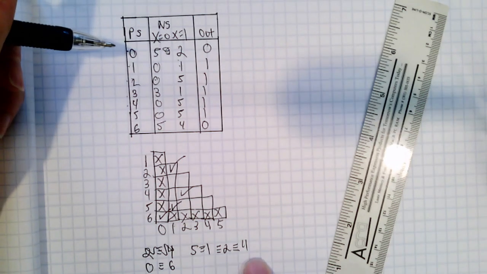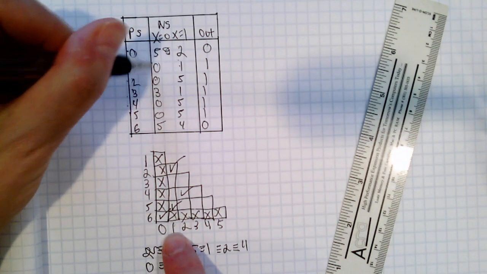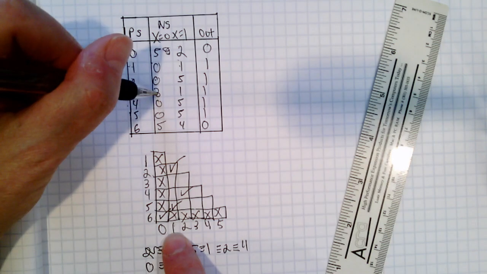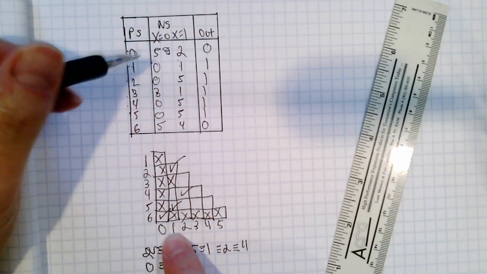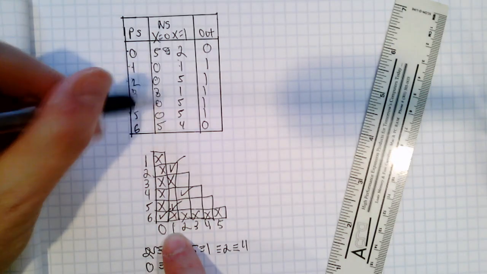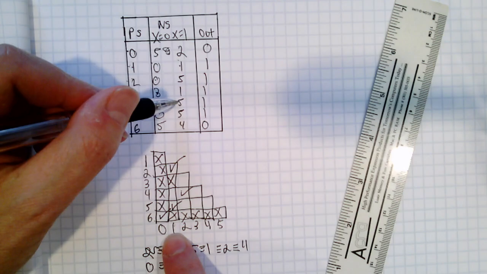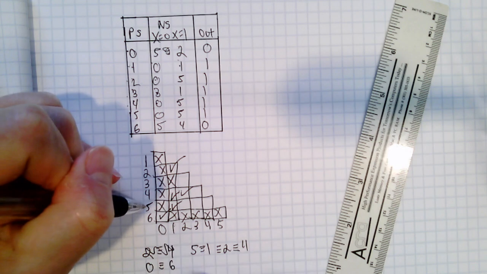Let's do some more. 1 is equivalent to 3 if 0 is equivalent to 3, but it's not, so that doesn't work. 1 is equivalent to 4 if 0 is equivalent to 0, I like that, and if 1 is equivalent to 5, and indeed it is, therefore I get a check mark here, and 1 is equivalent to 4, and that's true.